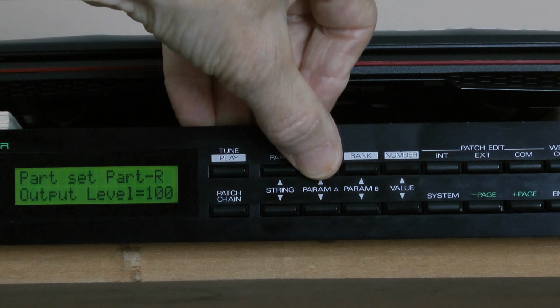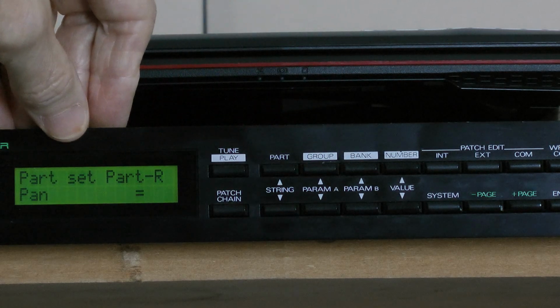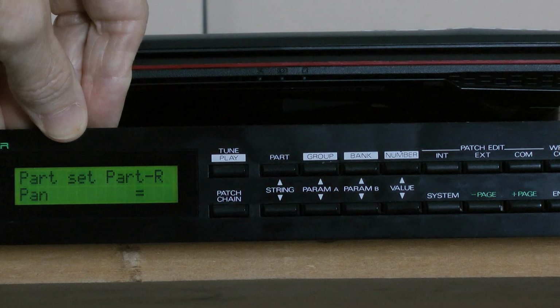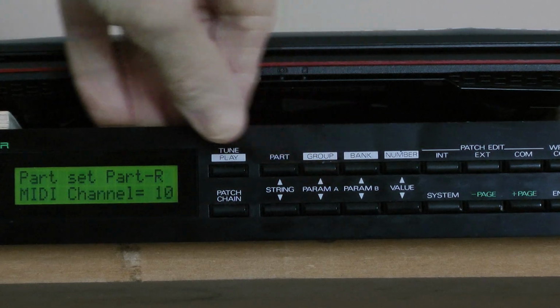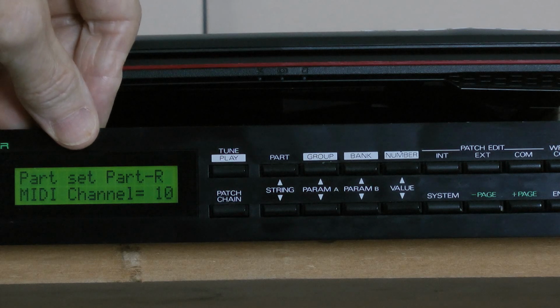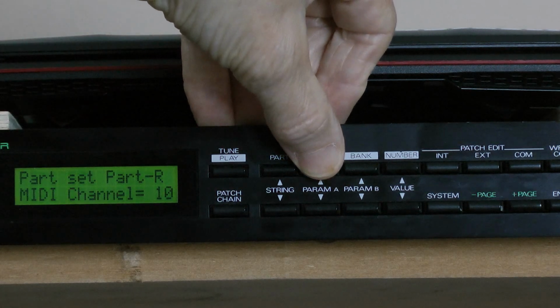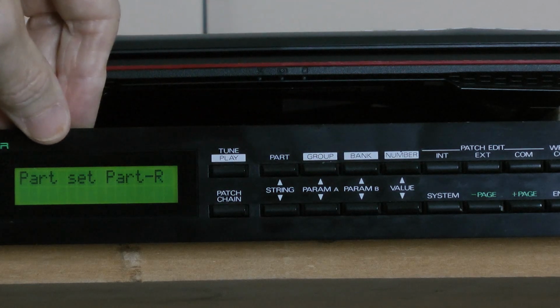Pressing the Group button again, you cannot adjust the panning as this is preset in the drums themselves. Pressing the Group button again, you can select a MIDI channel other than channel 10, though this is usually the dedicated channel for a drum set. Pressing the Group button again will return you to this screen display.